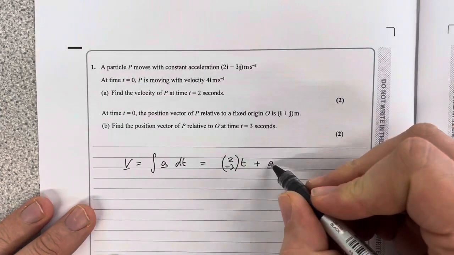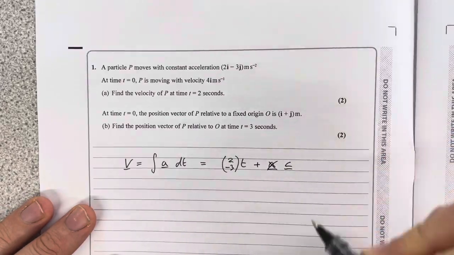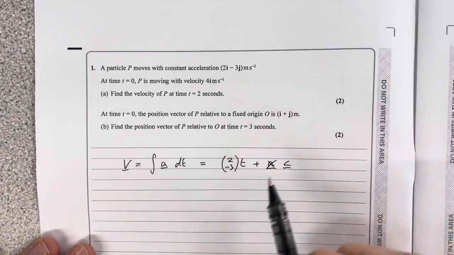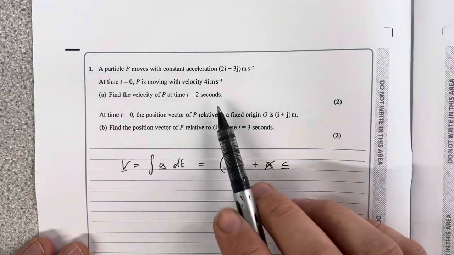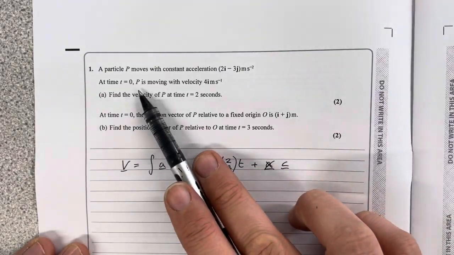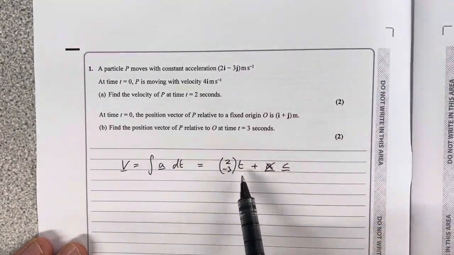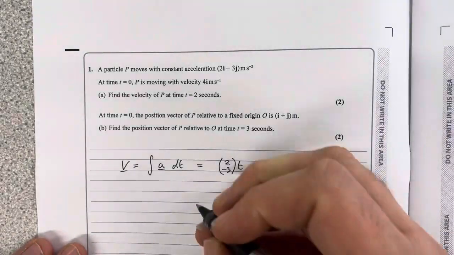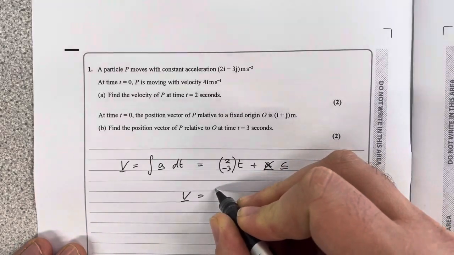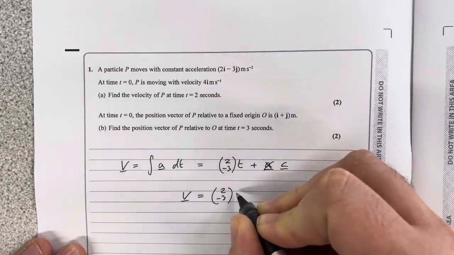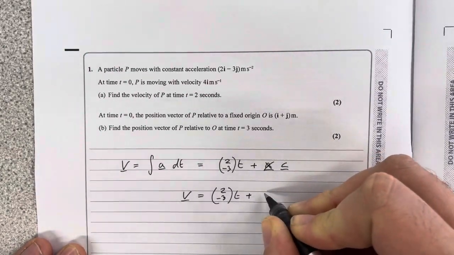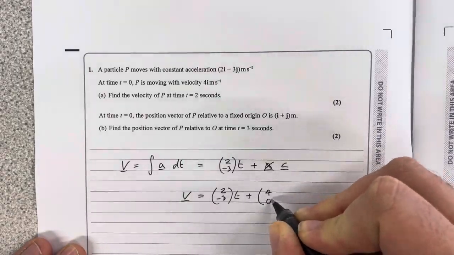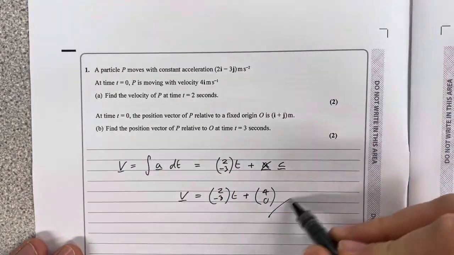Unknown vector, let's not use A, let's use constant vector C. This is like an arbitrary constant from the integration. And we know that when t is 0, it's moving with 4i. So when t is 0, we want v to be (4, 0), so therefore c must be (4, 0). So v is going to be equal to (2, -3) t plus (4, 0). Okay, this is part A.